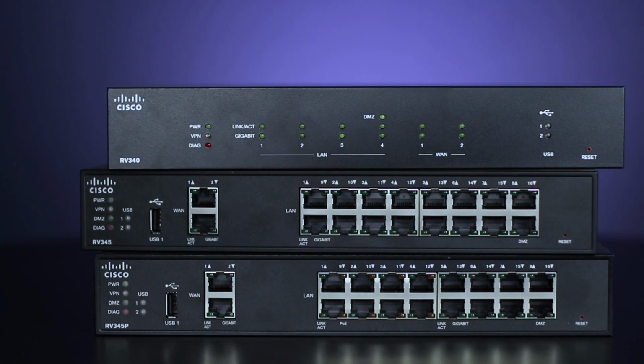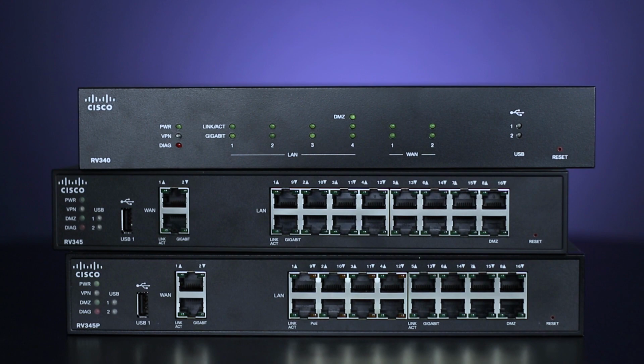Today we'll be going over how to configure and connect with AnyConnect on the new RV340 and RV345 series routers. We'll start by going over how to download Cisco's AnyConnect VPN client and then discuss the SSL VPN configuration associated with the RV340 and RV345.